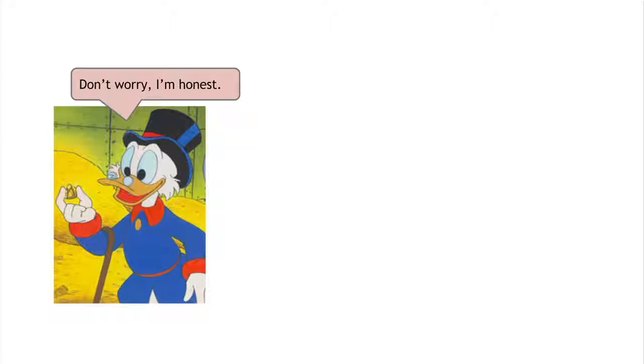Okay, now we come to the core problem with ScroogeCoin. ScroogeCoin will work. People can see which coins are valid. It prevents double spending because everyone can look into the blockchain and see that all of the transactions are valid and that every coin is consumed only once. But the problem is Scrooge. Scrooge thinks this is fine, right? Scrooge says, don't worry, I'm honest. But the fact is, if Scrooge starts misbehaving, then we're going to have a problem.